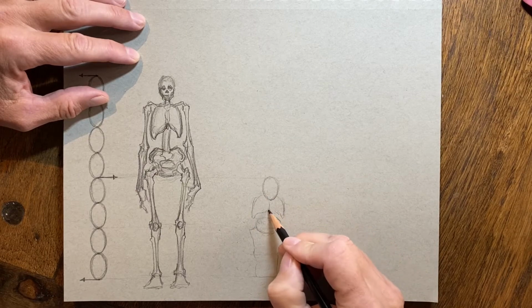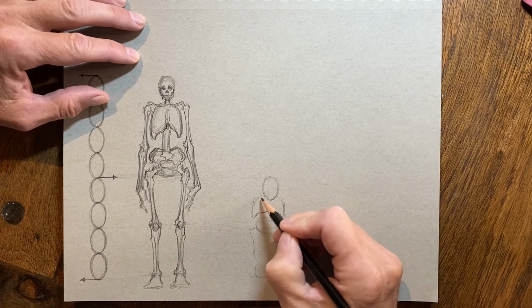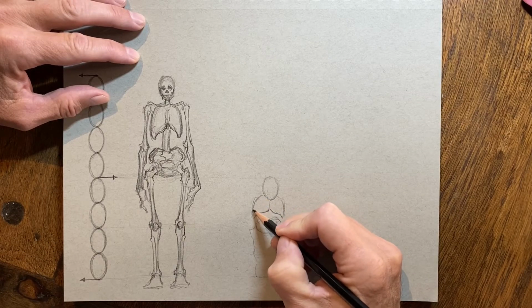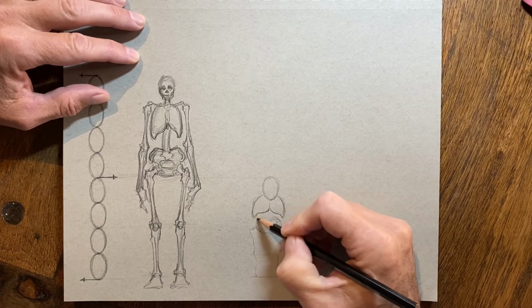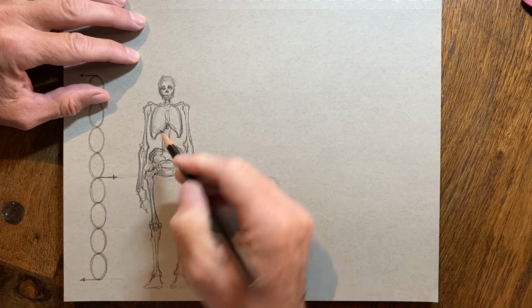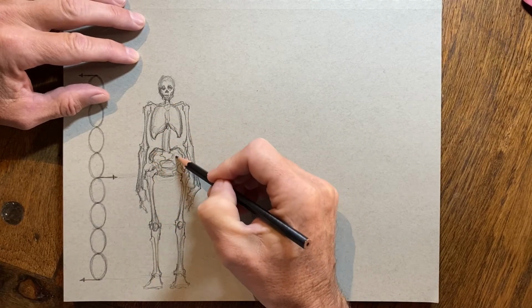So here we go. Here's the rib cage through here and through here. So we can see this is very much like the cracked eggshell shape. Same here. We have very much like the egg, upper and lower portion of the egg.